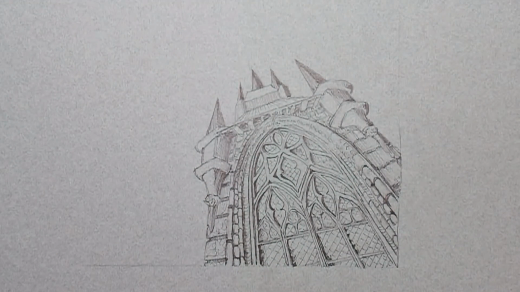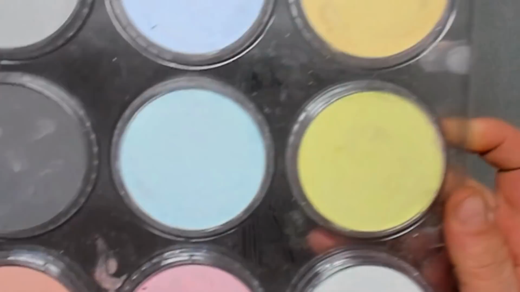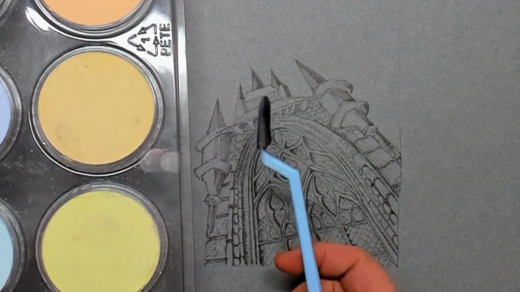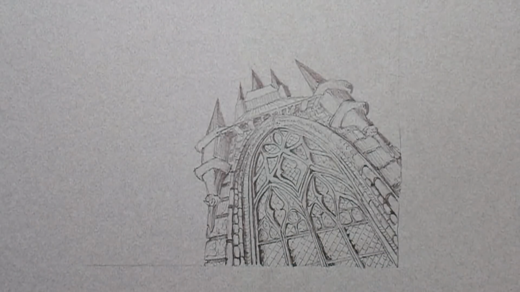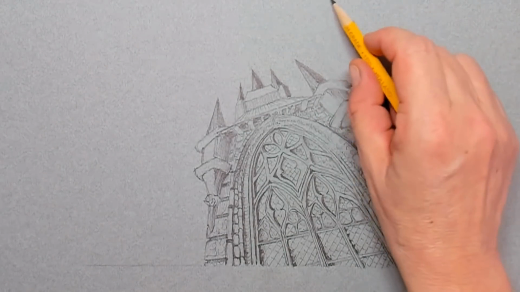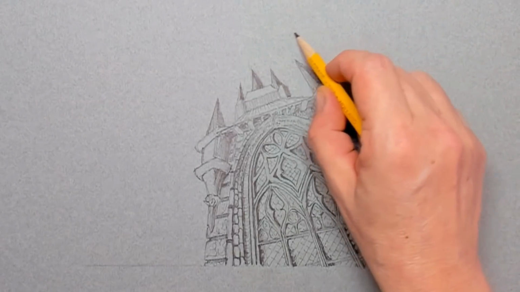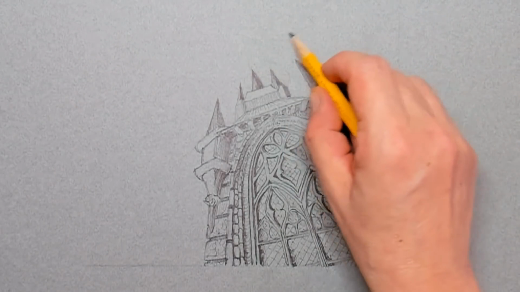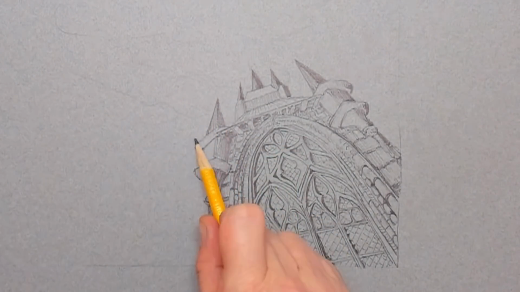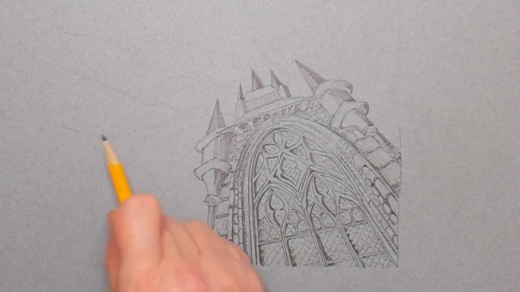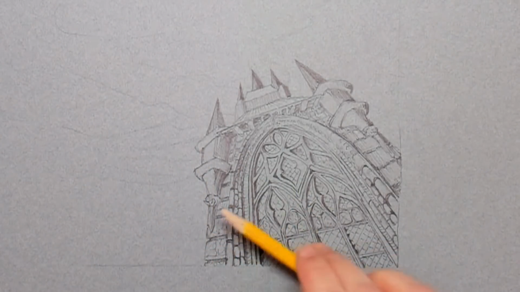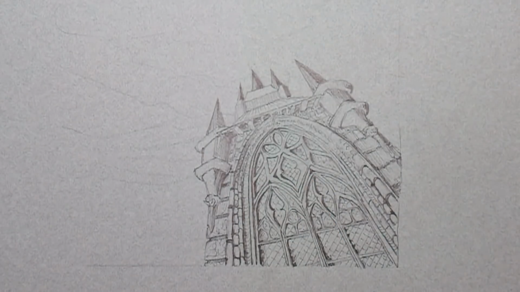So this is the window and its frame, and for the first setup I want to draw in a little bit of sky, and I will be using Pan Pastel. This is compressed pigments. It's the same as your pastel crayons, if you like, but they are in those cups, and you can take a pastel knife and then start with putting in the sky.